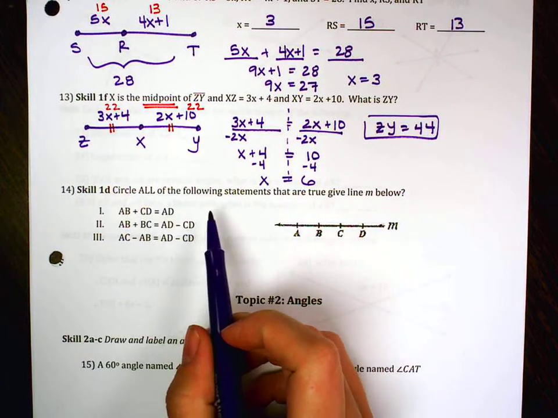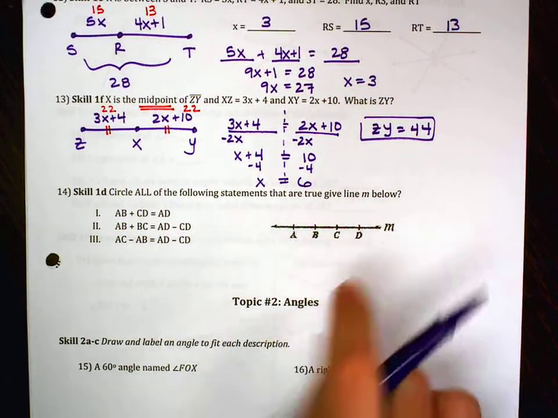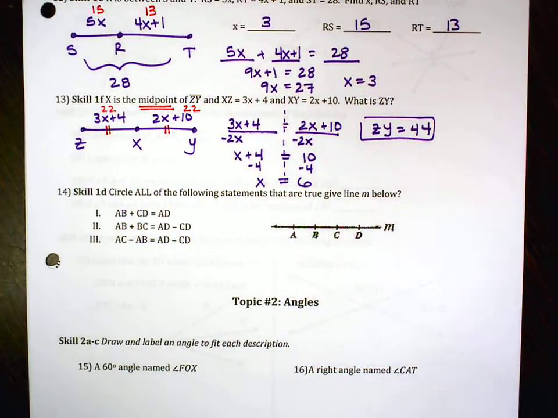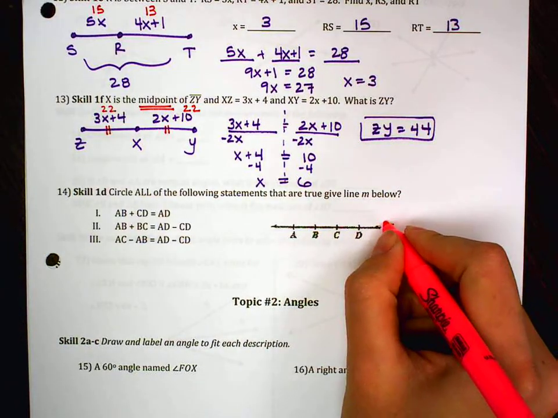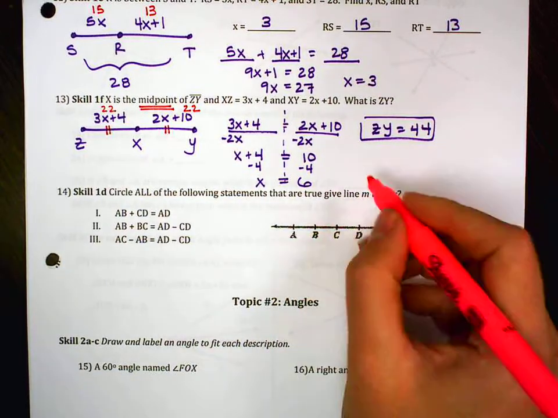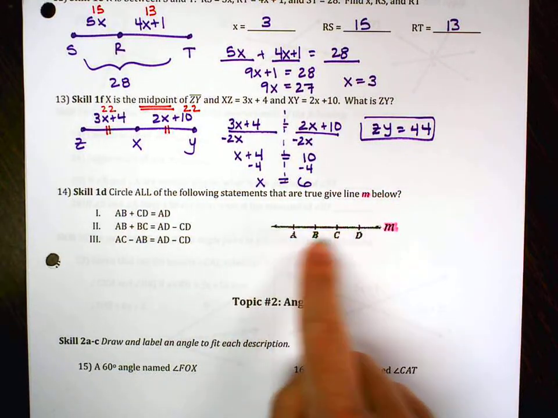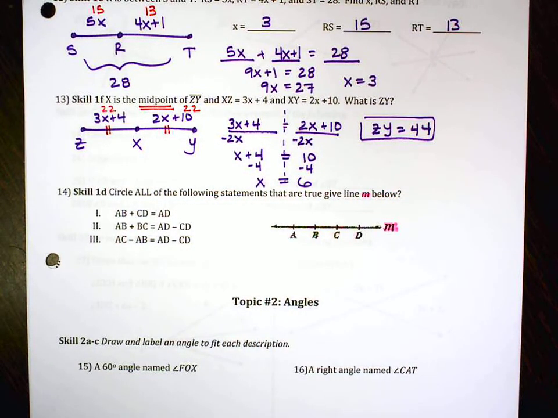It says circle all of the following statements that are true given line M below. Now remember, when you're naming a line with one letter like line M, this isn't a point on the line, this is the name of the line, right? So that's why we can call it line M. And these are different points on the line, A, B, C, D. They're indicating locations on the line, okay?